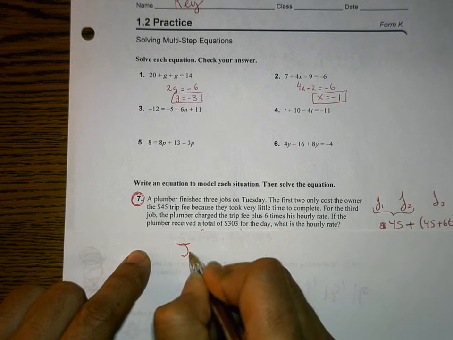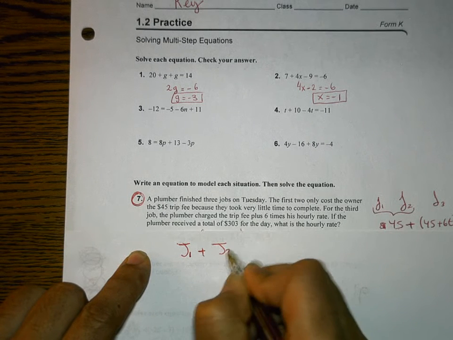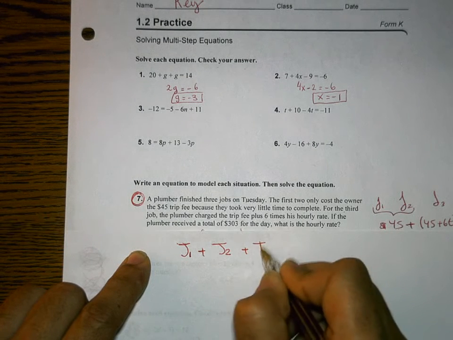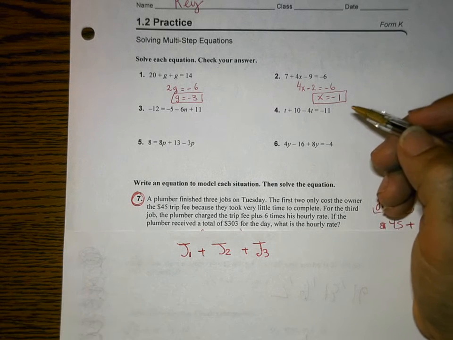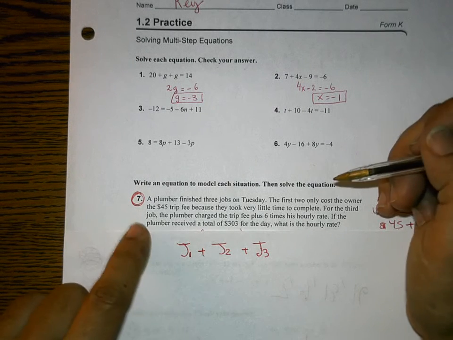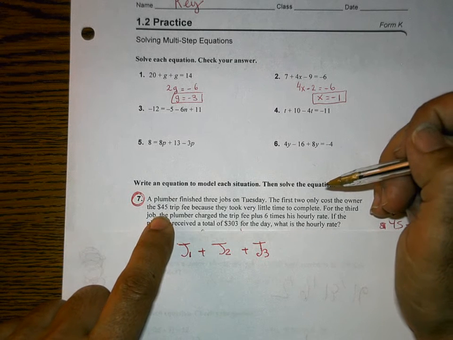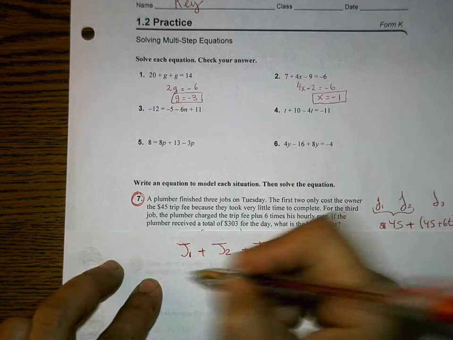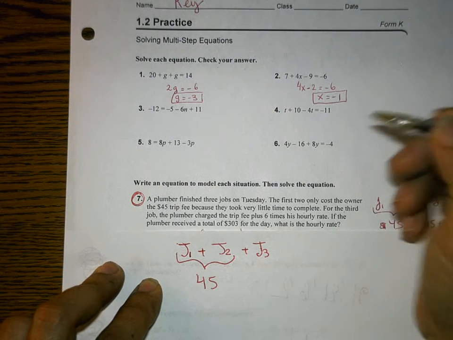I'm going to call it job 1 plus job 2 plus job 3. The first 2 right here only cost $45.